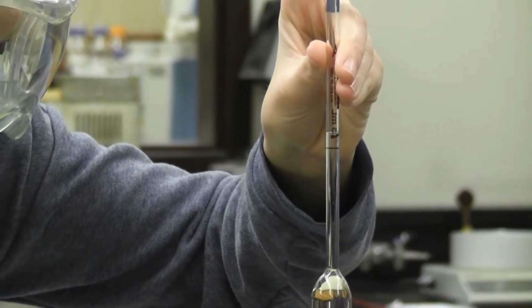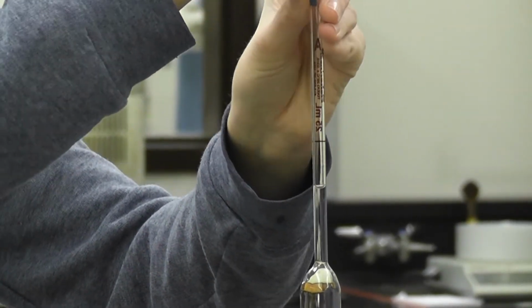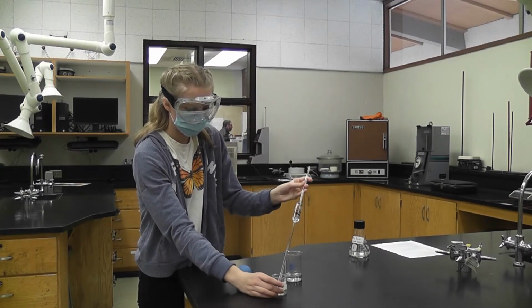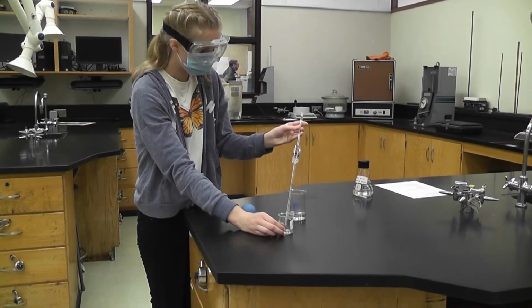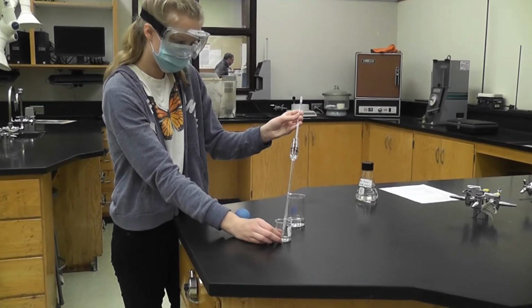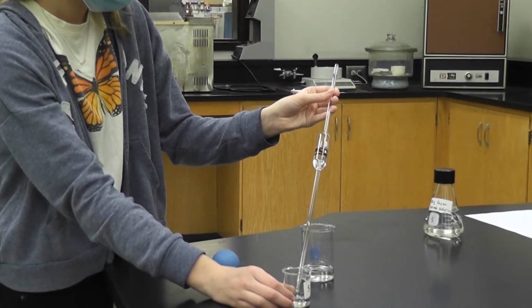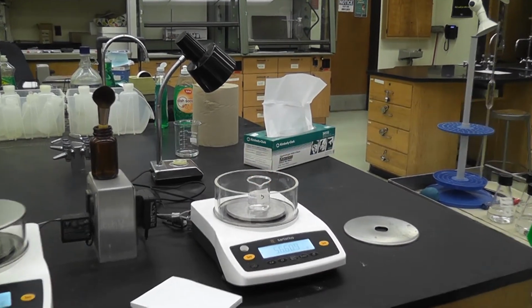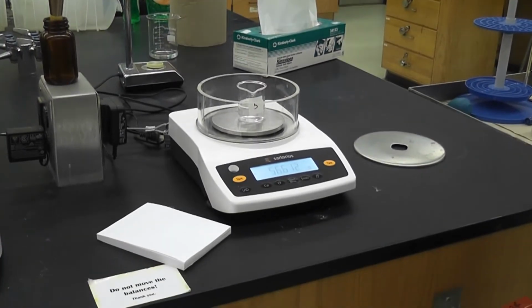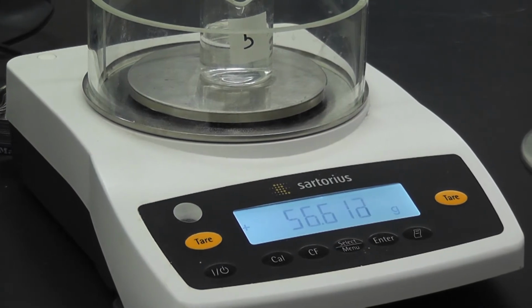Make sure the meniscus goes down to the red line. Okay, this one is for solution 5. I'll let it balance again. The weight of the solution in the beaker is 56.613 grams.